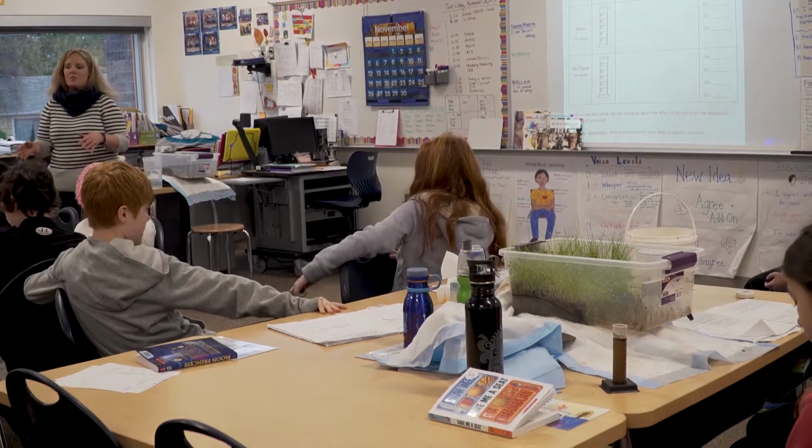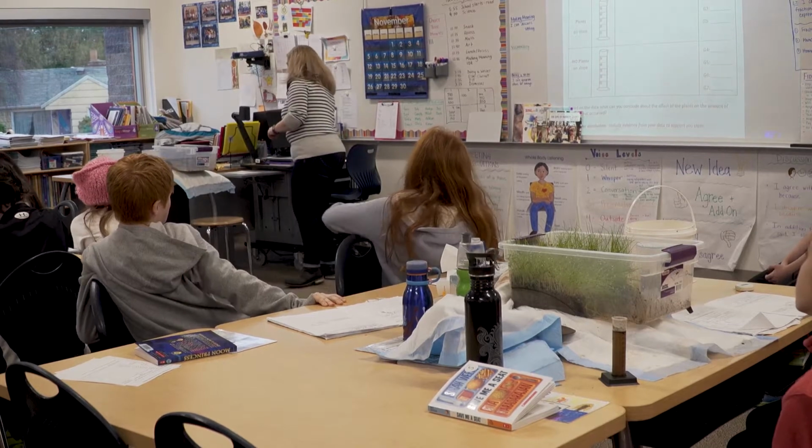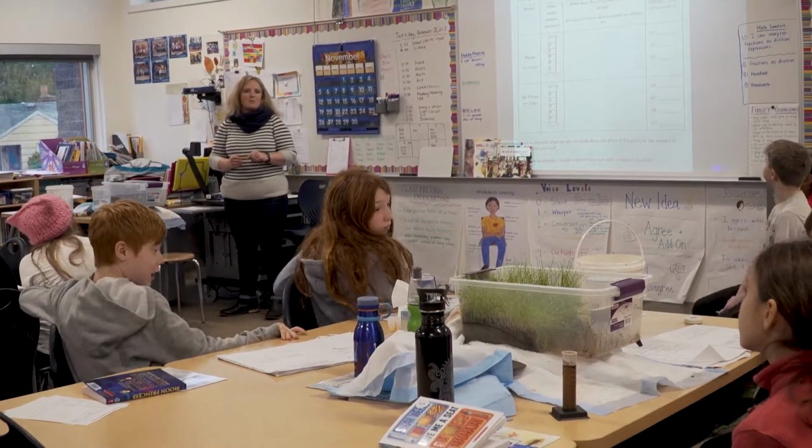I think the kids were definitely surprised by the difference between how much soil was collected with no plants versus plants. Group 1. Group 1, what was your volume of soil that was moved, the amount of soil moved?